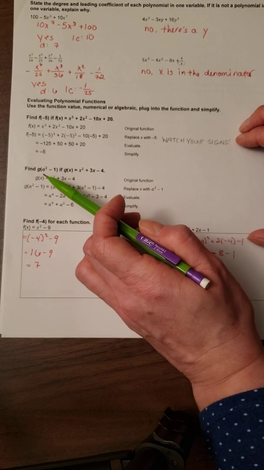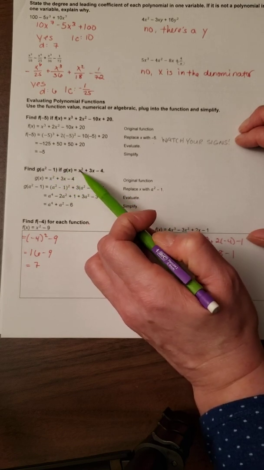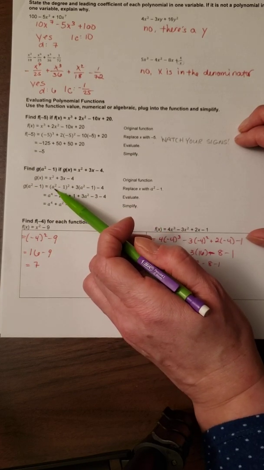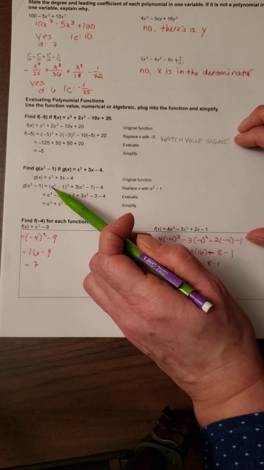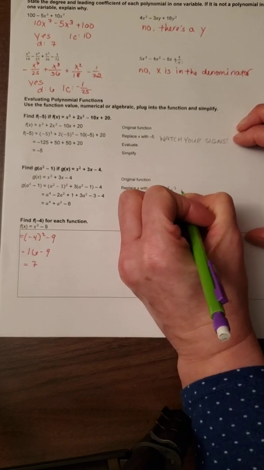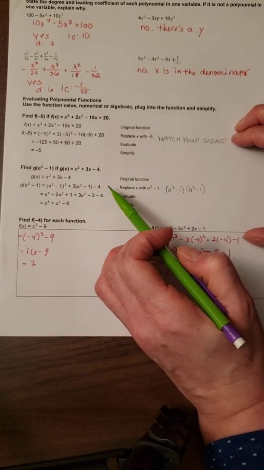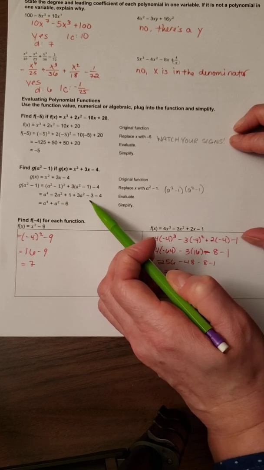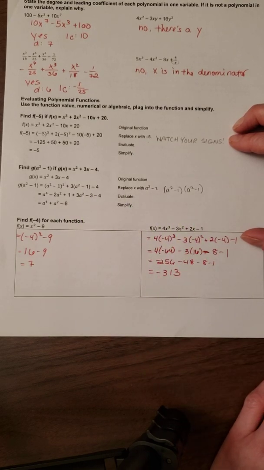Now, we move down here, g of a squared minus 1. That whole expression is going to get plugged in for x every time we see it in the function, just like they show down here. So, guess what that means you're going to have to do? You're going to have to do a little bit of FOILing. A squared minus 1 squared, that's a squared minus 1 times a squared minus 1. And then, of course, distribute. So we get a to the 4th minus 2a squared plus 1 plus 3a squared minus 3 minus 4. Simplify: a to the 4th plus a squared minus 6.